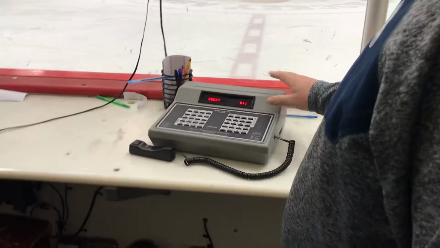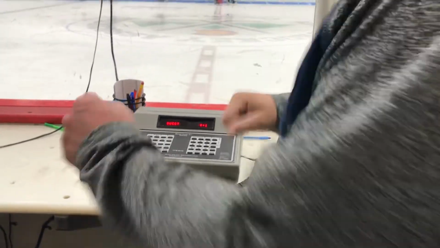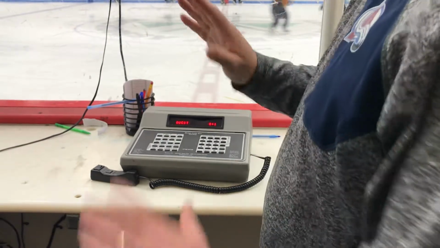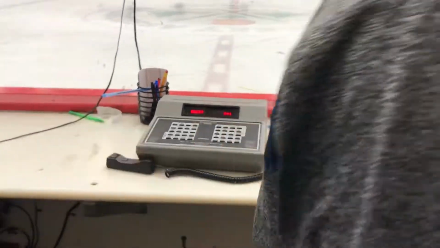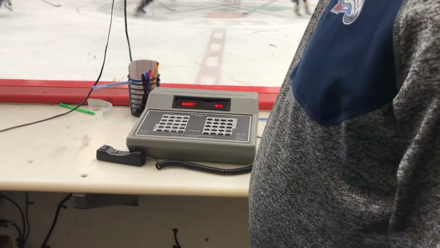The biggest thing on that is if you make a mistake with the goals up there, people start to rush to try and change it because all the people are screaming at you from the stands. Just slow down. You'll get it fixed. Just ignore them. Inevitably, you're going to put the penalty time on the wrong side.